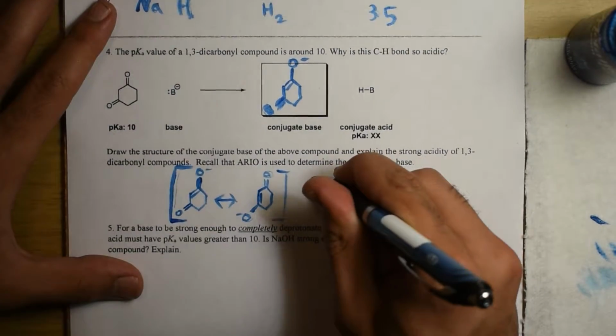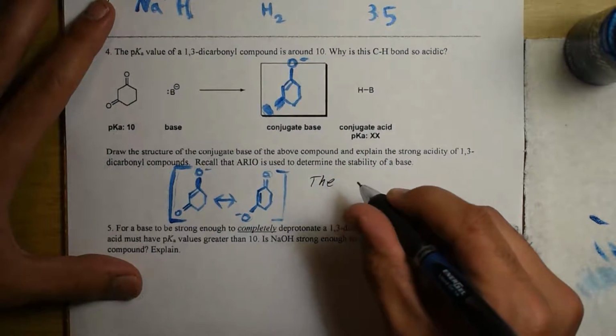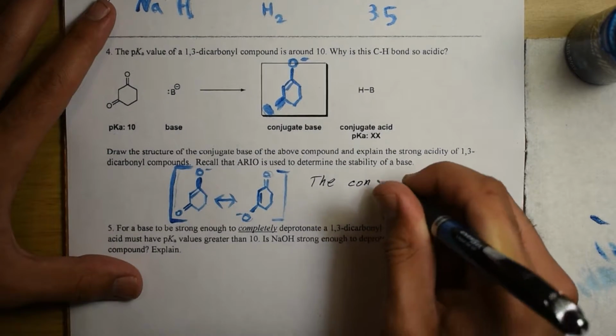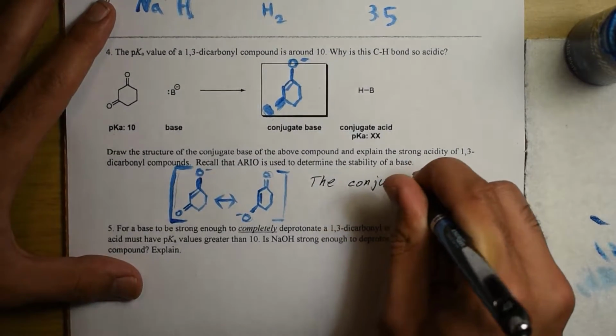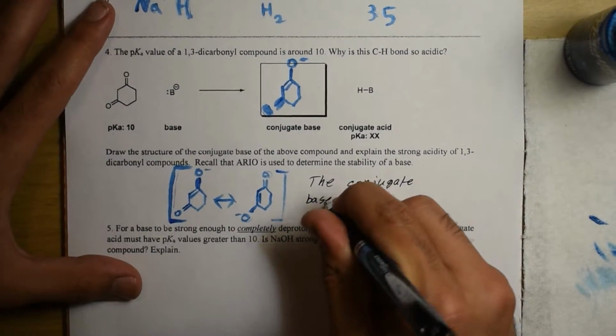The conjugate base is resonance stabilized as shown, and this would explain the acidity of the CH bonds.